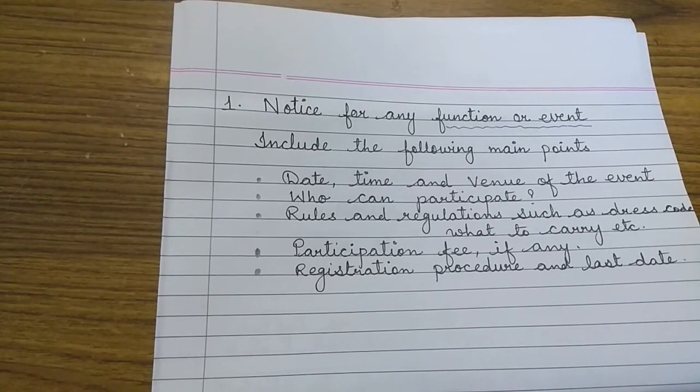For example, today is 14th August and the event is going to take place on 28th of August. Then when you are writing, you need to mention to register your names, or you have to give your names to the class teacher or the class captain latest by 21st of August. So, therefore, the date which you are writing in the beginning, the date that you are mentioning for the function, and the date that you write for the submission of the form or the registration, all three will be different.